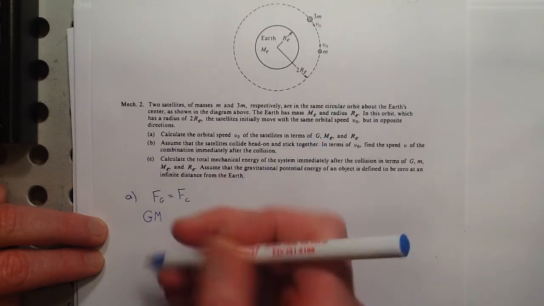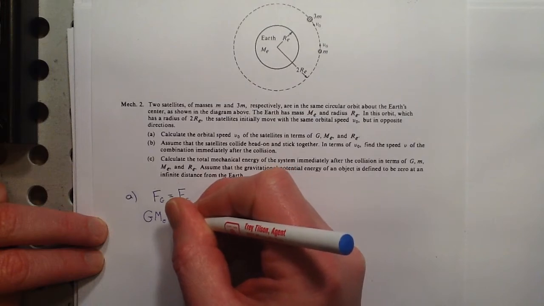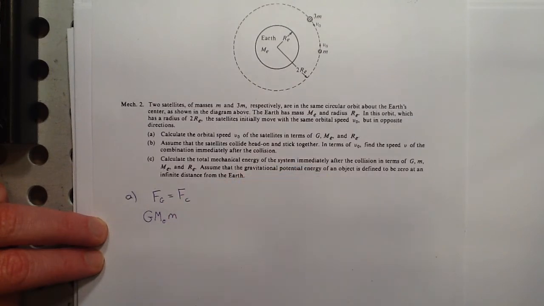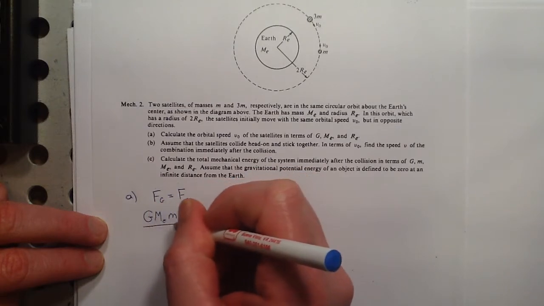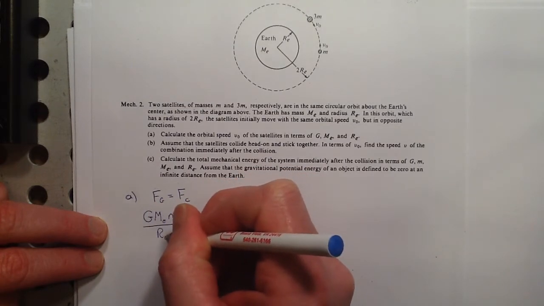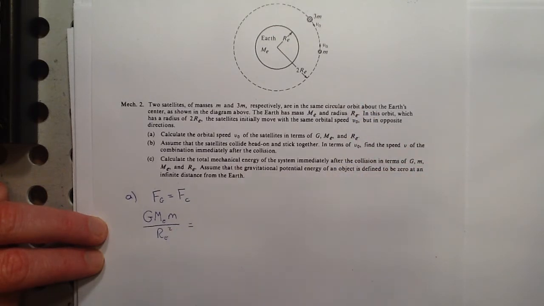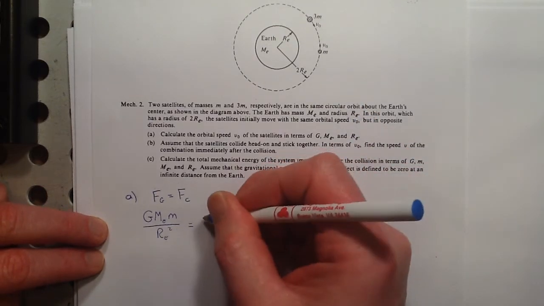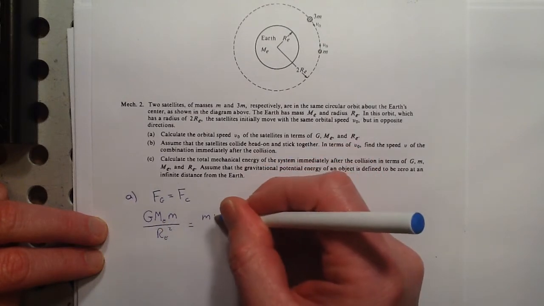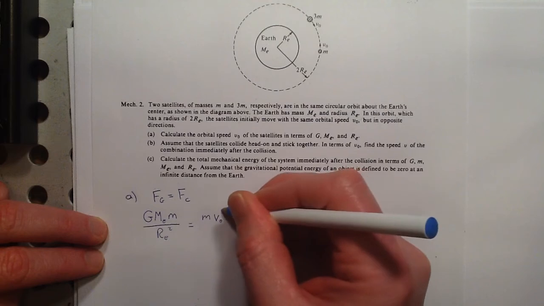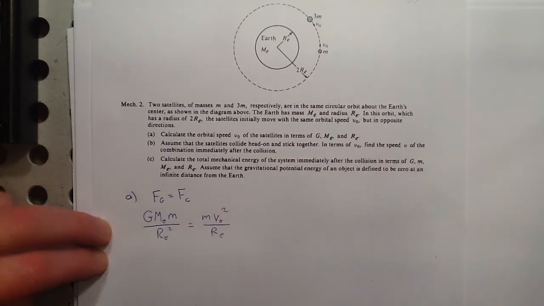I'm going to try to use all the things that they used here, the way that they named things, times, it doesn't really matter which satellite you use. I'll do the small satellite of mass m, because those are going to cancel, over the radius of the Earth, that's what they call that, squared is equal to m. It's the satellite that's in orbit, so that's the small m, v sub 0 squared over r sub e.